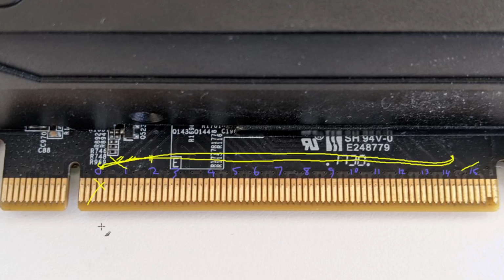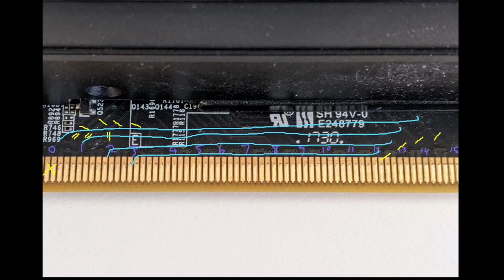This is because when the GPU tries to initialize the rest of the lanes, because it's going from the reverse order, lane 14 is not actually connected to this physical location here, so the card will only be able to run in X1.